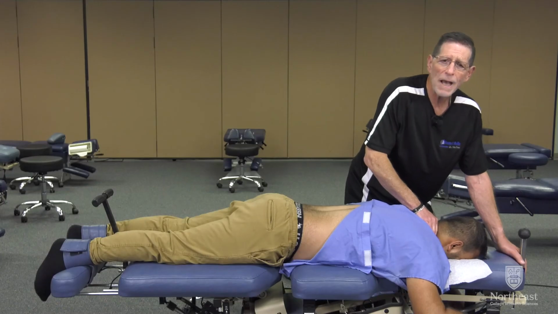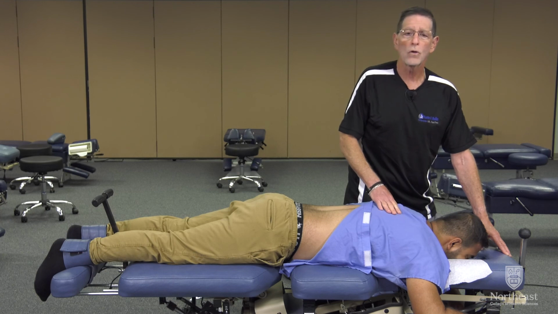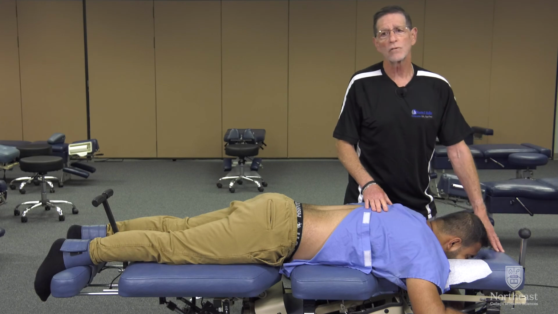And that's the basic application of the lumbar protocol and the cervical protocol for a lumbar or cervical disc lesion causing radiculopathy.